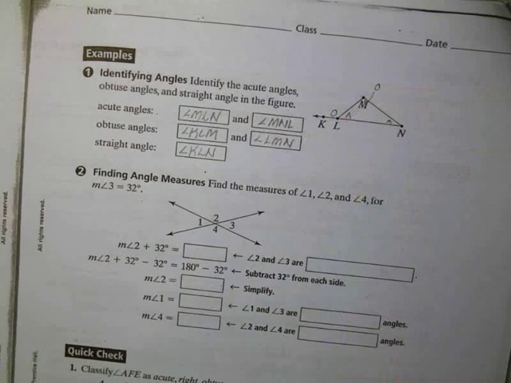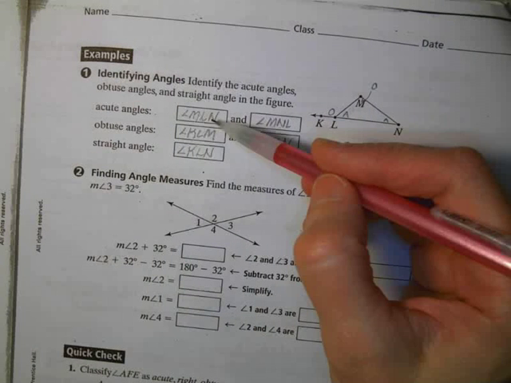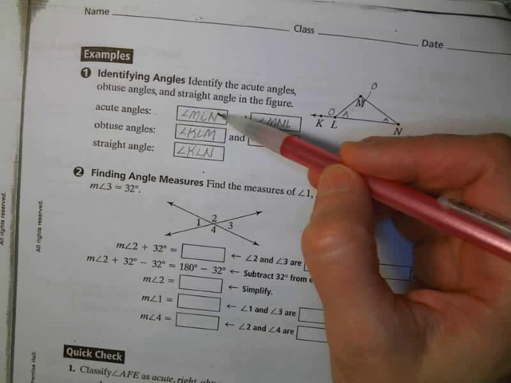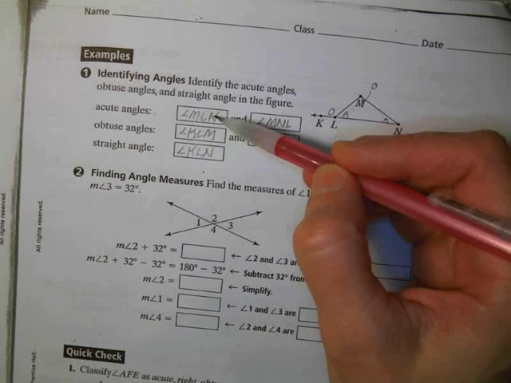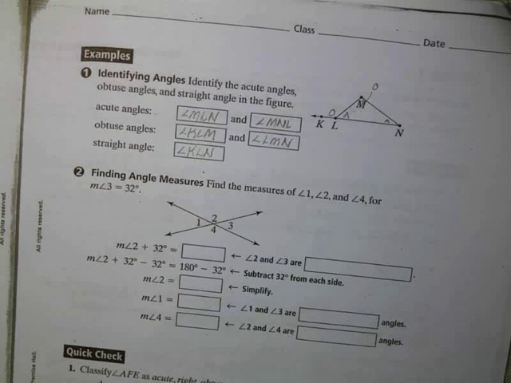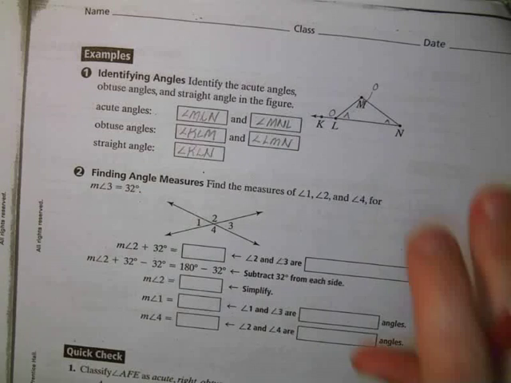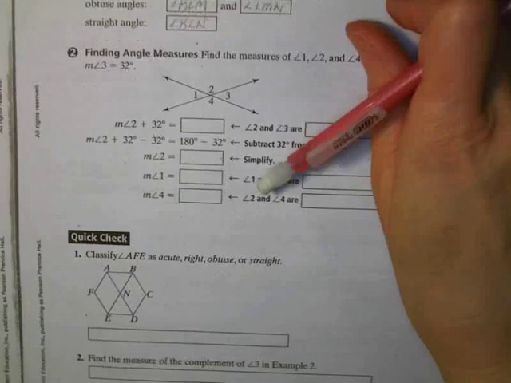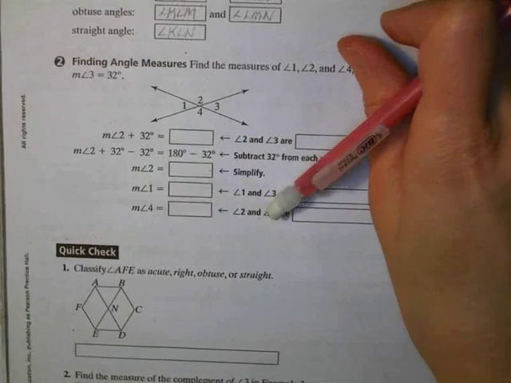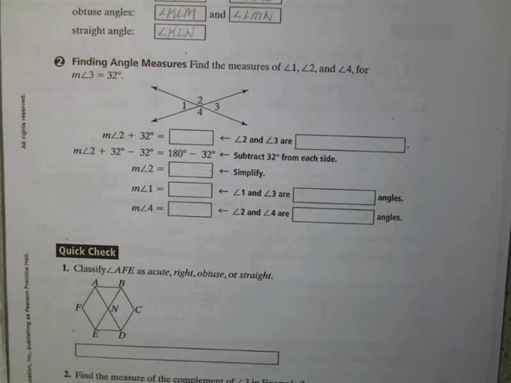Okay, now on all of these I can exactly reverse the order in which I name these. Like angle MLN is the same as angle NLM. Okay, you don't have to name it every possible way for me. Give me one way that's correct and appropriate, and that is certainly sufficient. Okay, finding angle measures.